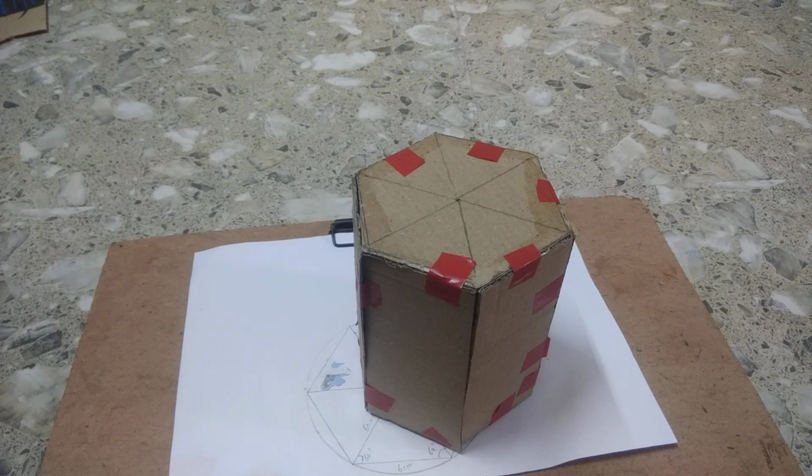Dear friends, with colored paper, here you see, with this colored paper, you can make this hexagonal prism very beautiful.